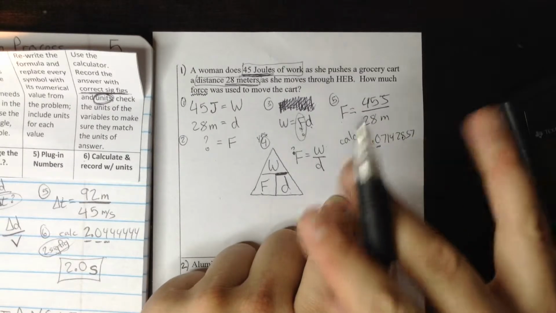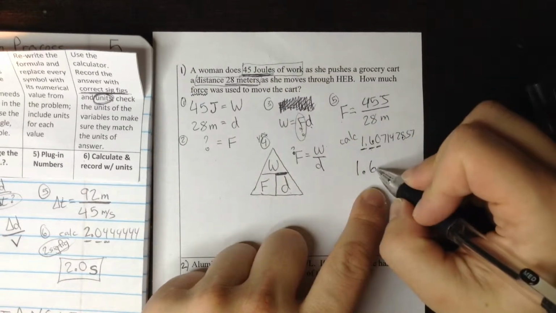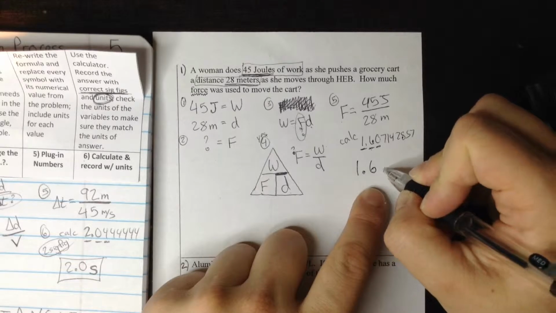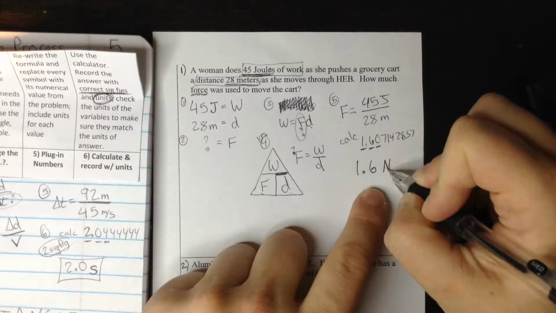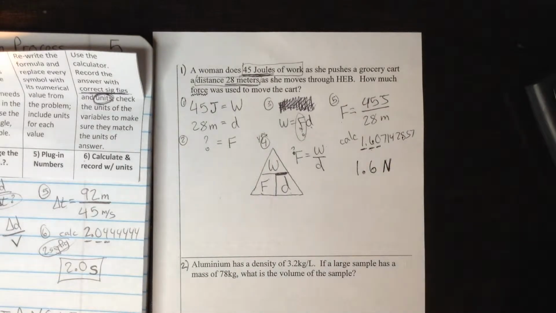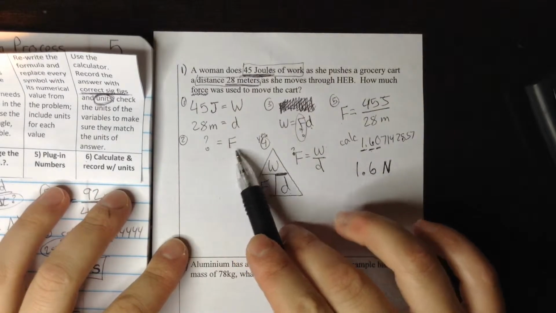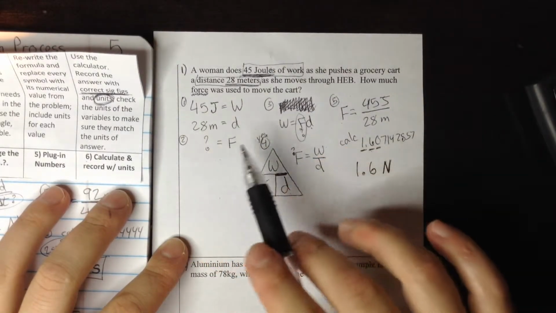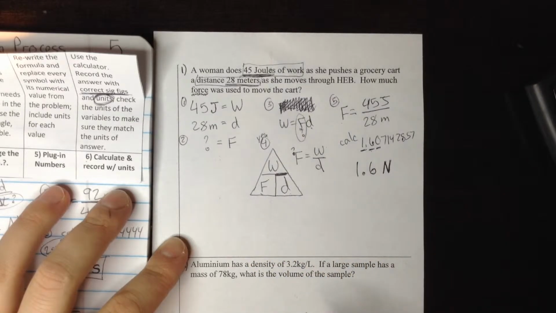Solving for force, you will learn in the future that the units for force are newtons. Big uppercase N. Alright, that's a step you don't know yet, but that is the problem solving process. Okay, so the most important thing is getting it started. You can do this much with practice, the rest of it just kind of falls into place.